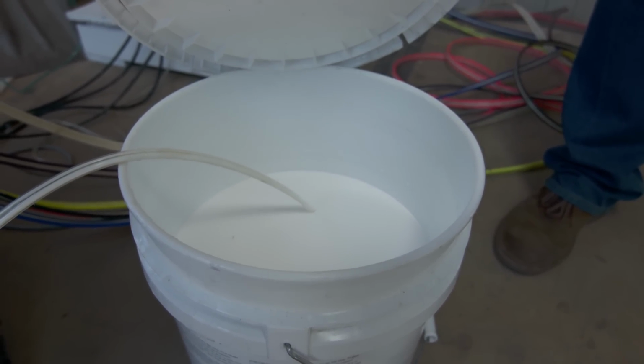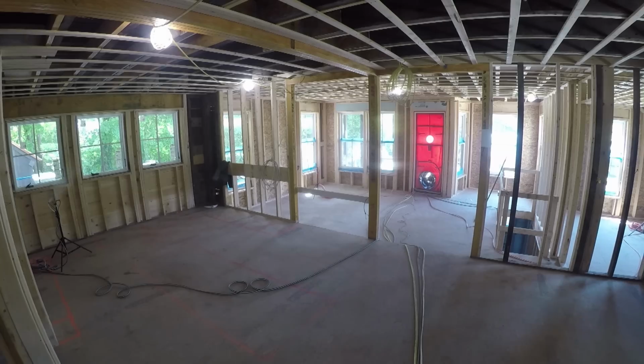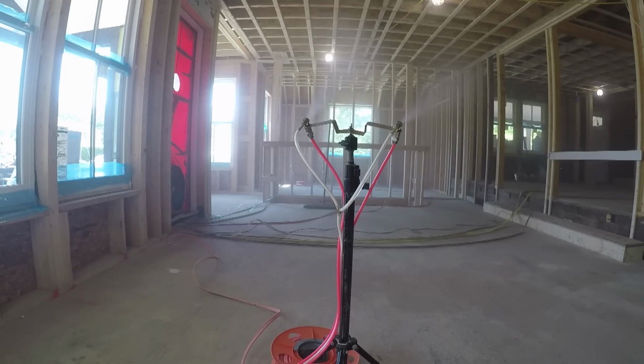So it looks a little bit like paint in that condition. Very similar. All right. You ready to go? Yeah. Just got to hit start here. Okay, great. Now, how long will it take to pressurize and seal it all up? About 90 minutes. Okay, cool.